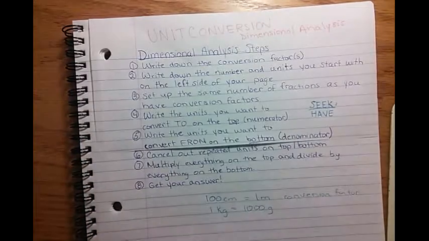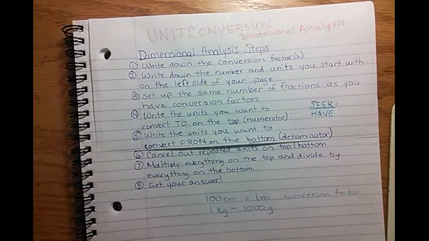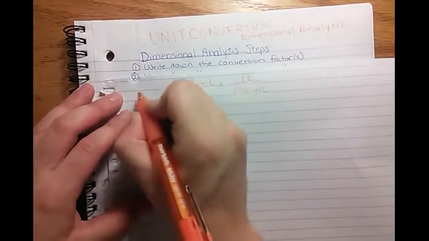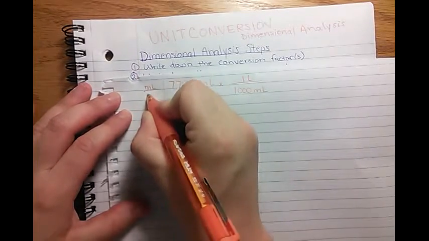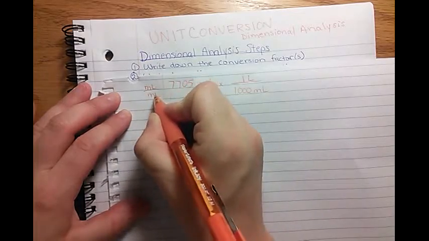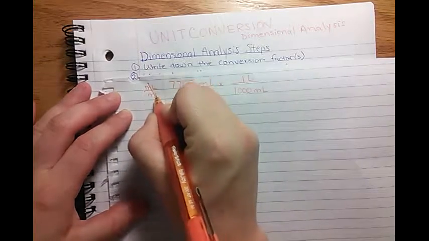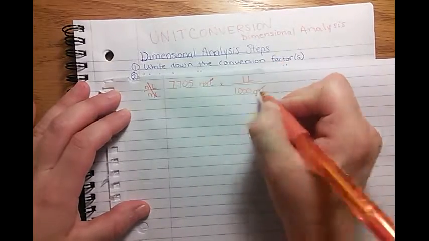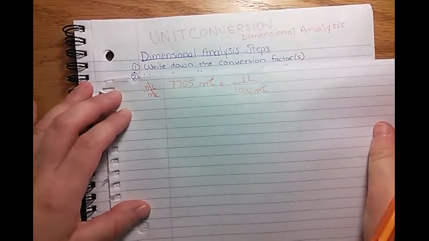Let's move on to the next step of dimensional analysis. It's number 6. Cancel out repeated units on top and bottom. So basically it's like doing this. mL divided by mL is equal to 1. They just cancel out. So we can do this. Cancel out those repeated units.